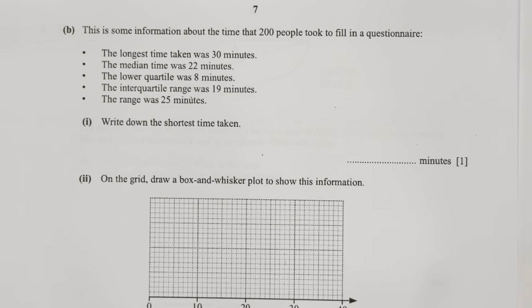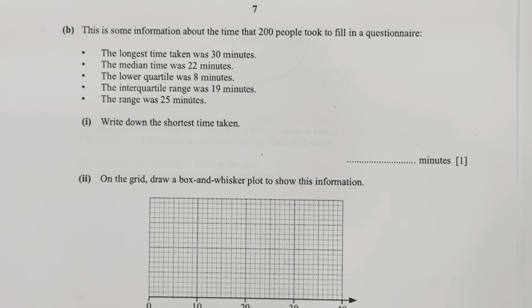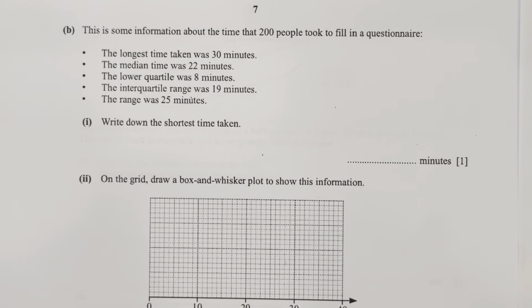So this is how we do that question. Moving to the B part, this is a very interesting part. This is some information about the time that 200 people took to fill a questionnaire. The longest time was 30 minutes. The median was 22 minutes. These are very important information. The lower quartile was 8 minutes and the interquartile range was 19 minutes. The range was 25 minutes.